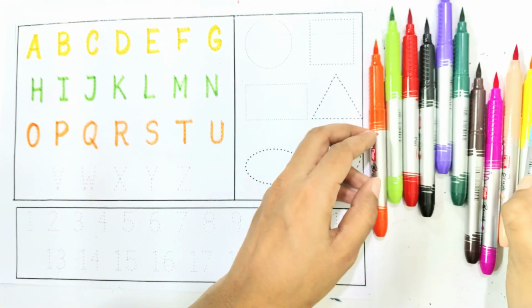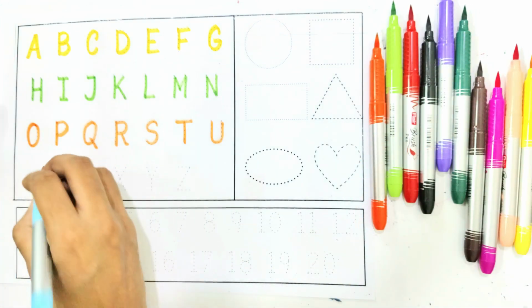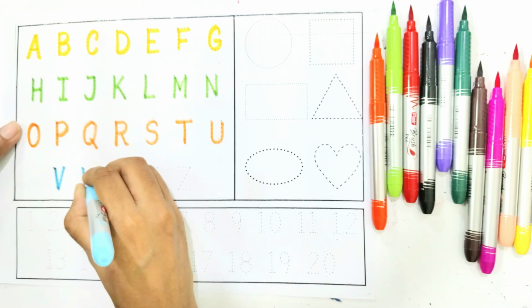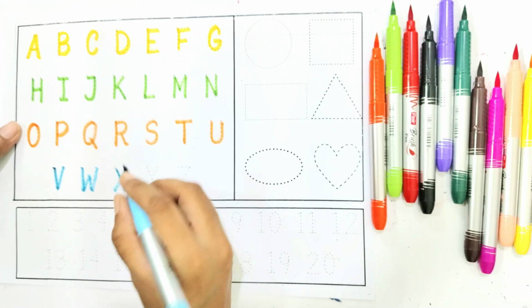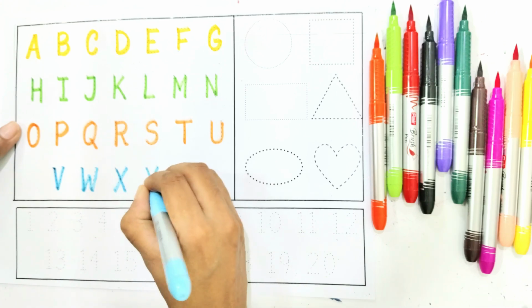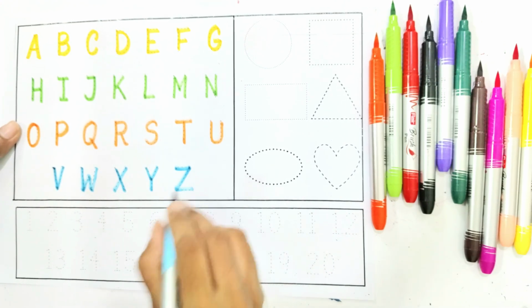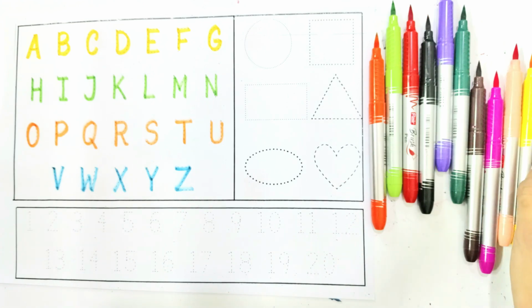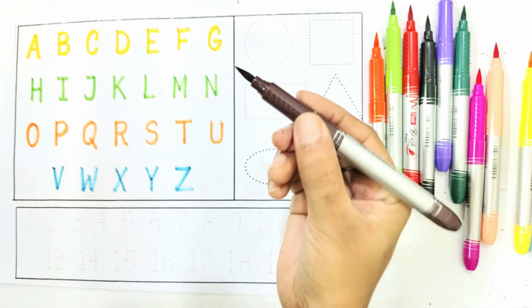Say with me color name sky blue. Write with me V, W, X, Y and G. Say with me color name brown.